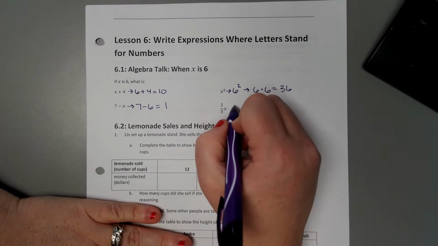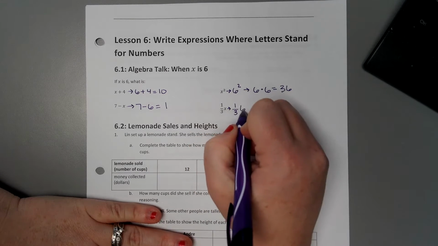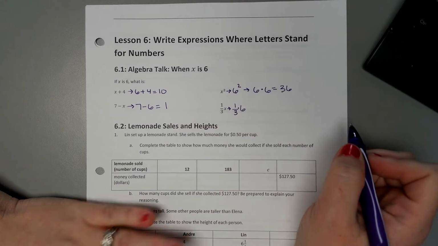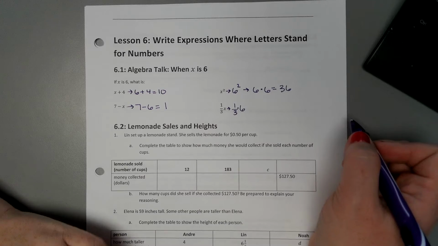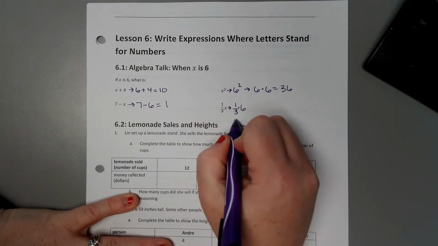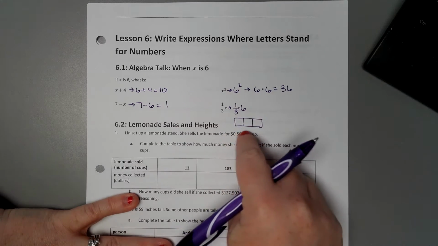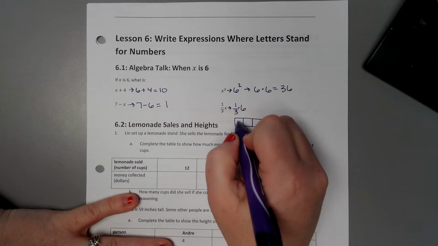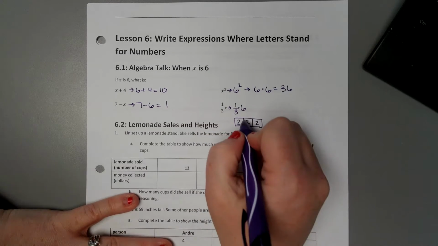And this one, we have 1/3 of 6. So you can do either of 2 ways. You can split 6 into 3 groups because we want 1/3 of it. So something plus something plus something is equal to 6. So we have 2. So that means 1/3 of 6 would be 2.